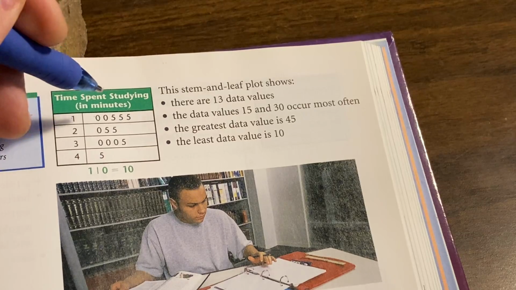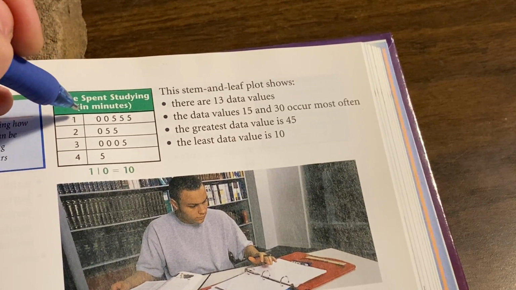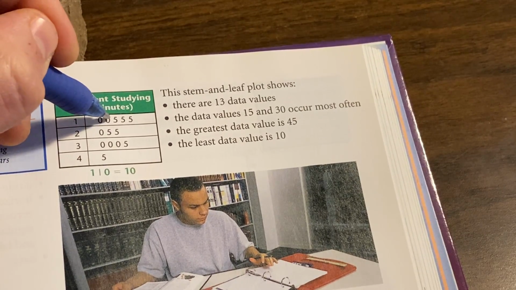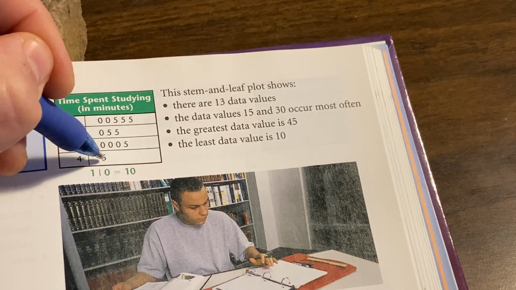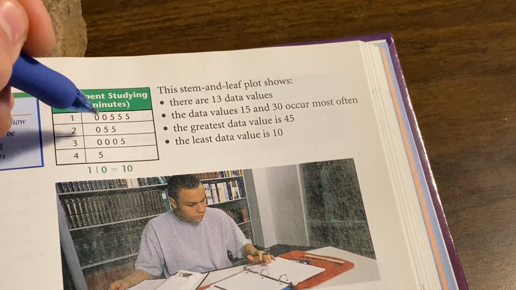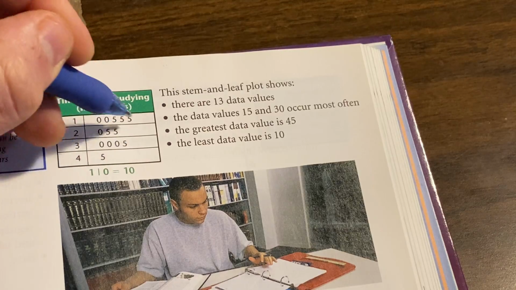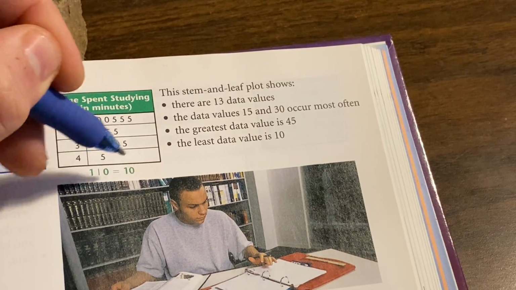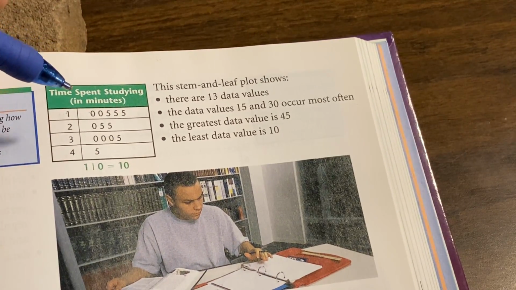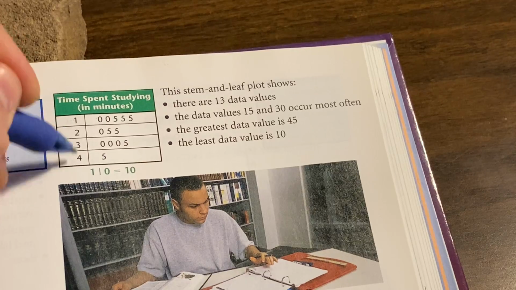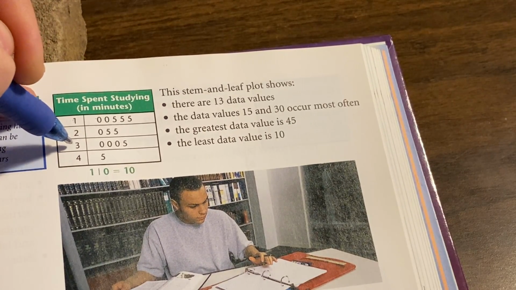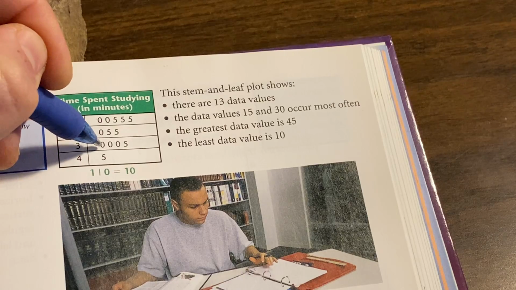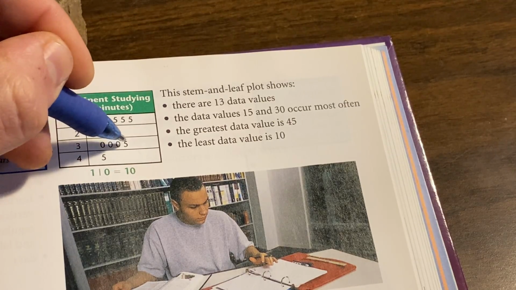So altogether, with the 13 data values, this is 1, 2, 3, 4, 5, 6, 7, 8, 9, 10, 11, 12, 13. So you can count this column. This will represent how many data values there are. This column, all that you do is you're just going to combine the left side of the column with one of the numbers that is in the right.